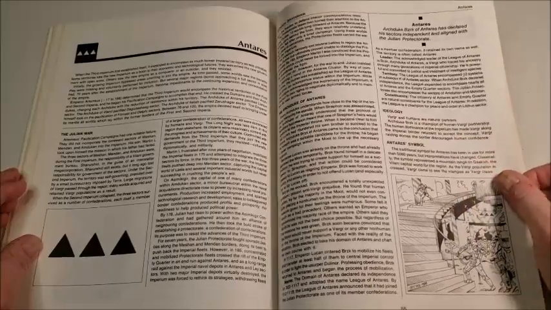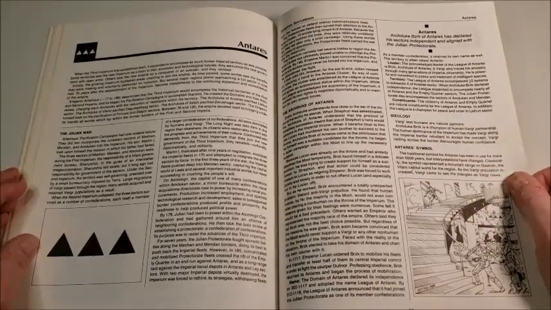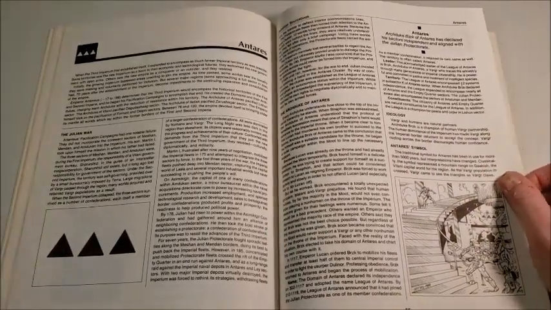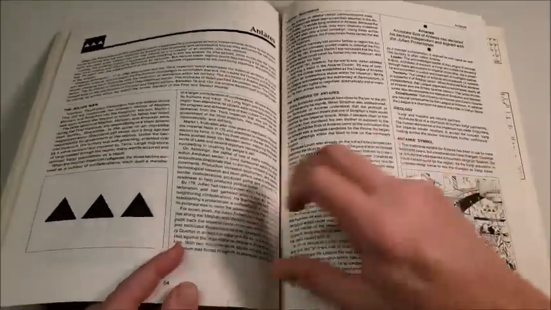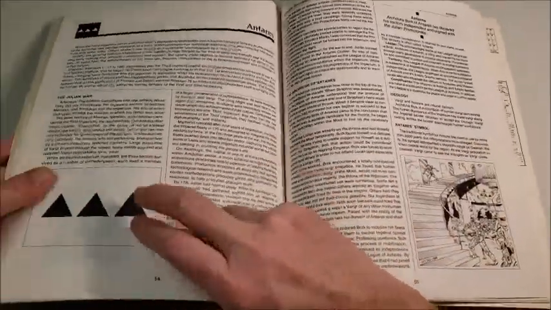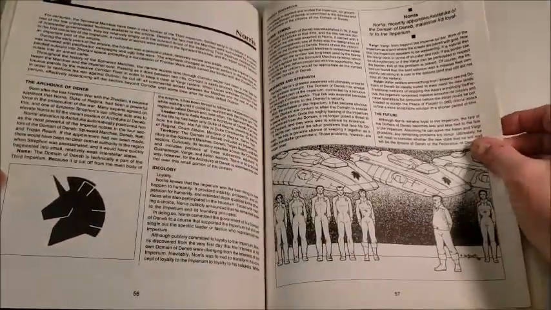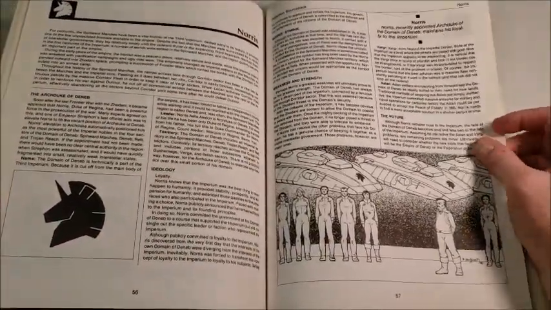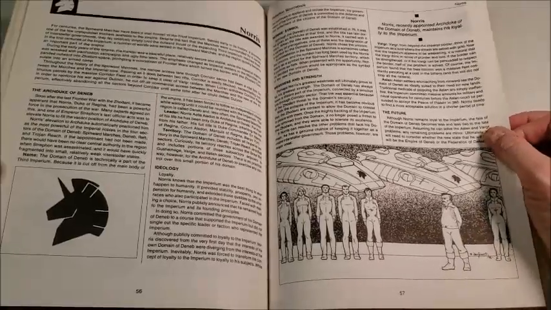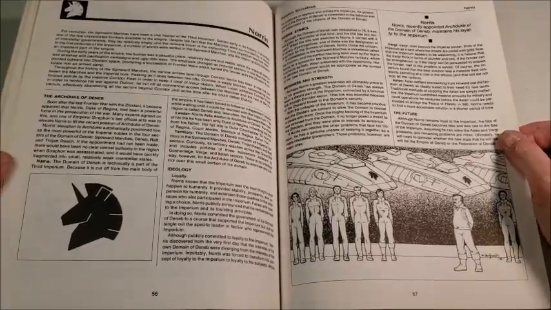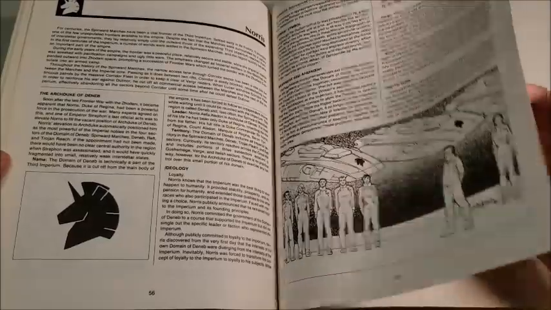Antares, the Archduke of Antares feels he has a legitimate claim to the throne, but he also feels that because he's not a human, he'll never be able to sit the throne. Norris is my guy. I like Norris. Short, pudgy, but he knew what he was doing. I, for some reason, identify with Norris. I don't know why. I like how he was handled throughout this.